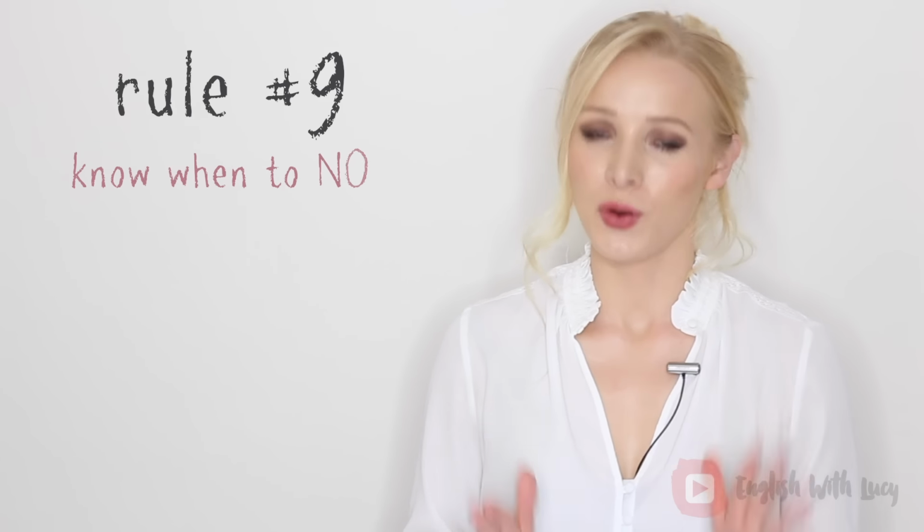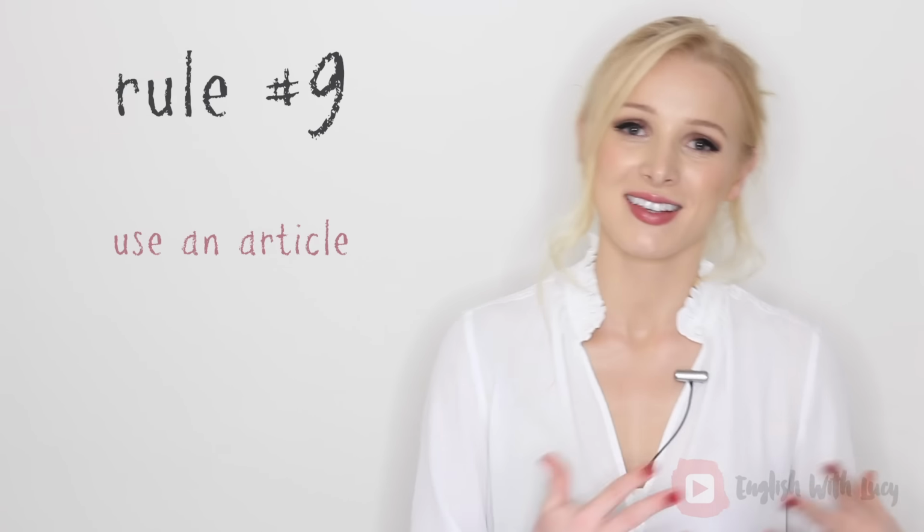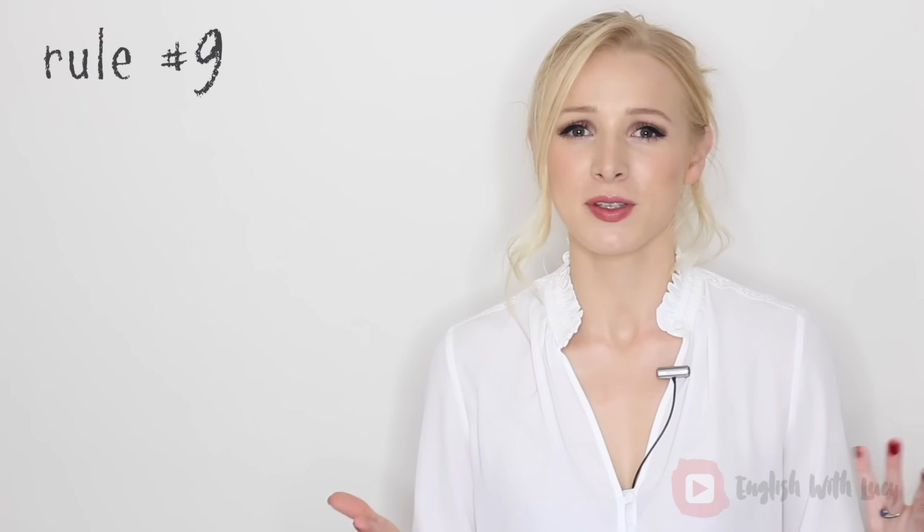Now, let's move on to rule number 9. This is a big one. It's going to be hard to complete in just one lesson, but I'll try my best. Rule number 9 is know when to not use an article. Many of my students struggle with knowing when not to use an article, and there are some rules, there are also many exceptions. I'm going to talk to you about quite a few important rules, and I'll also try to insert the many exceptions.